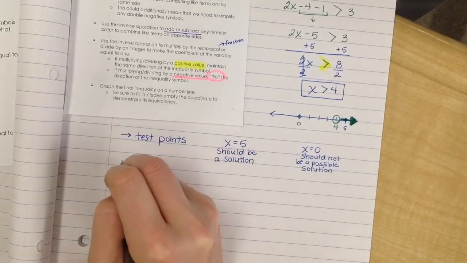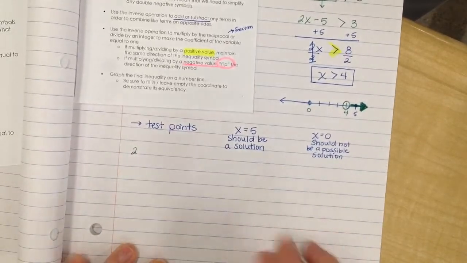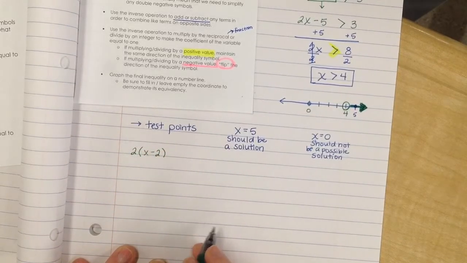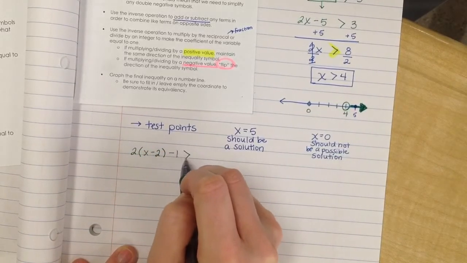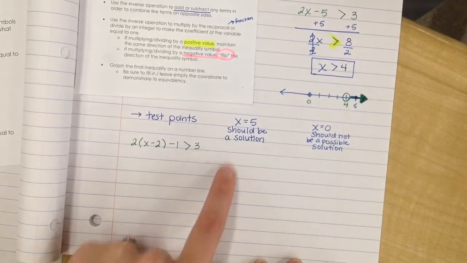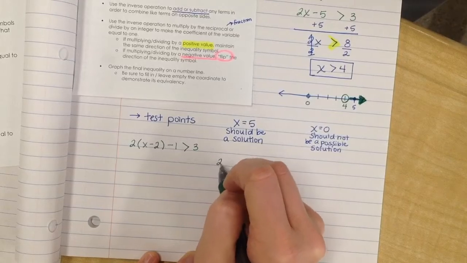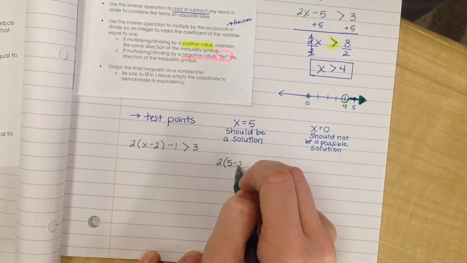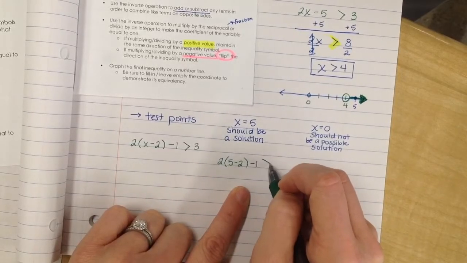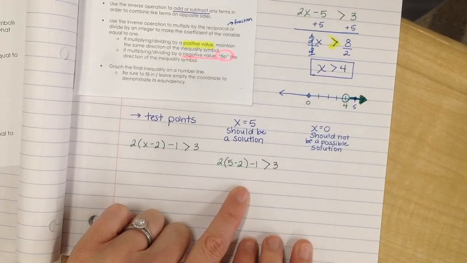So our original equation again from up above was 2(x minus 2) minus 1 greater than 3. So again, for this one I'm going to plug in a 5. I've got 2(5 minus 2) minus 1 greater than 3.